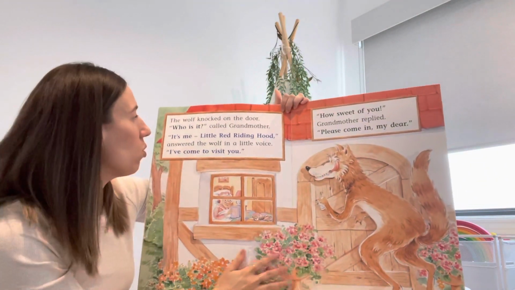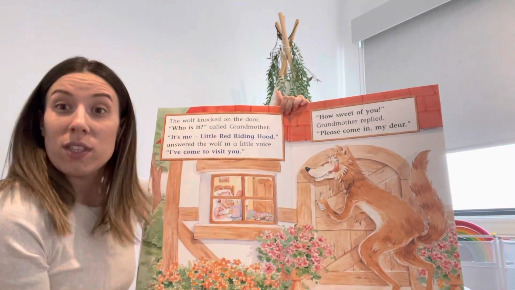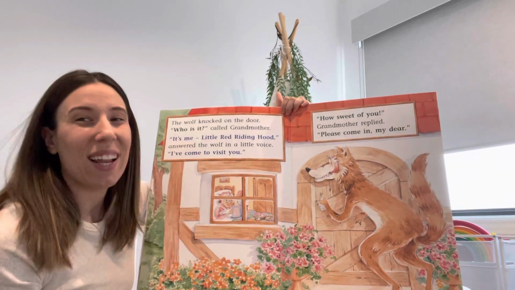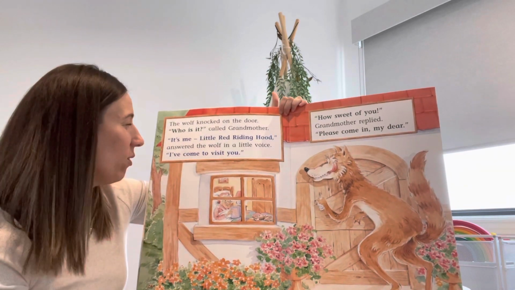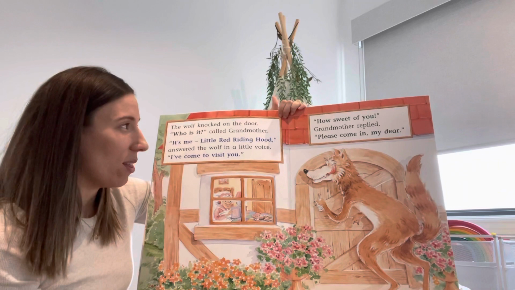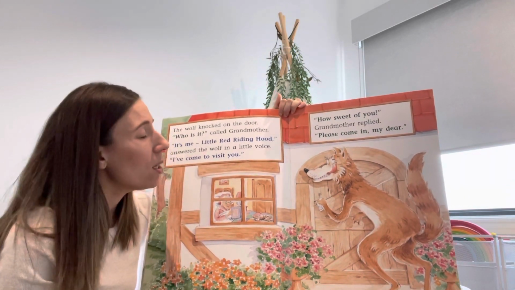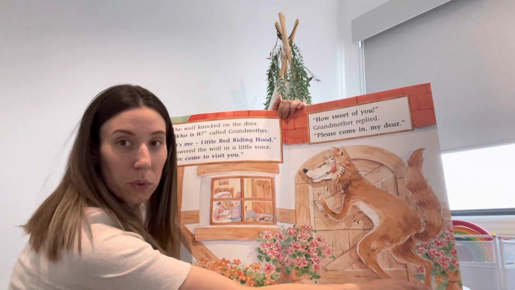The wolf knocked on the door. "Who's there?" said grandmother. "It's me, Little Red Riding Hood," answered the wolf in a little voice like Little Red Riding Hood. "I've come to visit you," said the wolf. "Oh, how sweet of you," said Grandma. "Please come in, my dear."